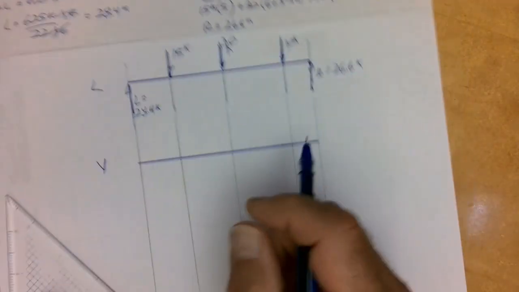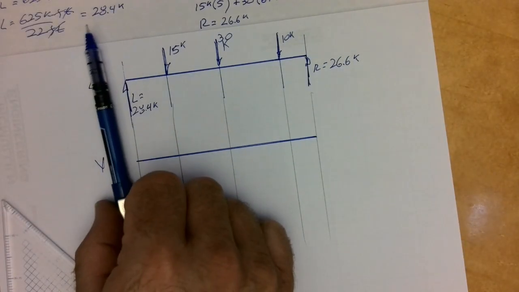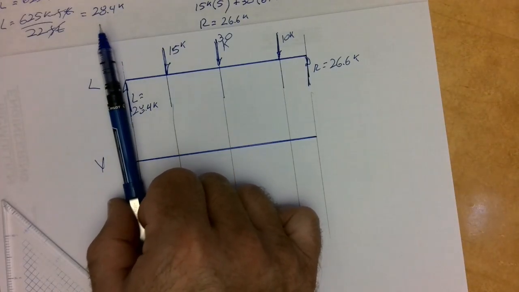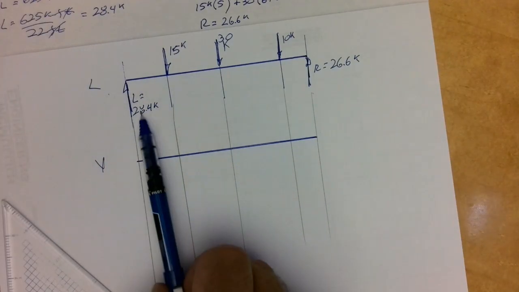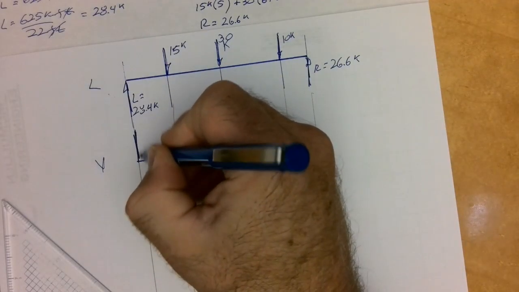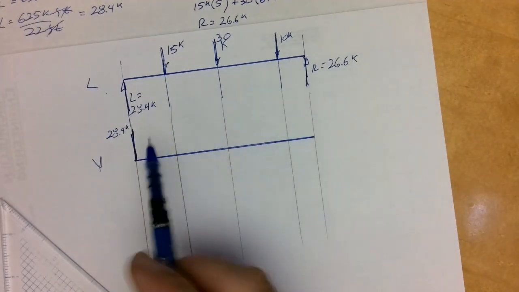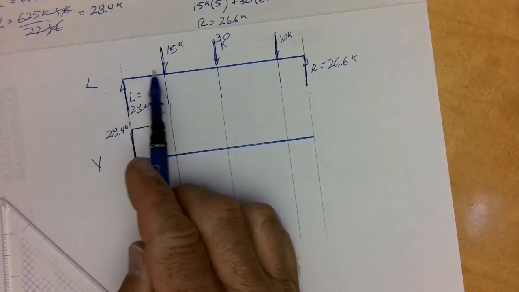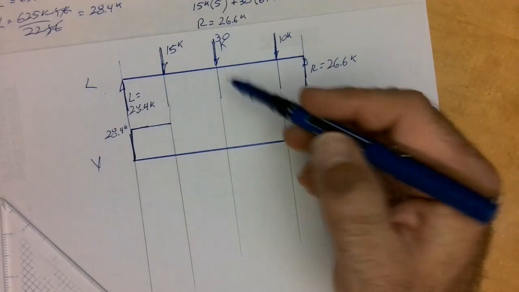Okay, so as I go from left to right, anytime my pen crosses a load or reaction, or a distributed load, or any load, I need to incorporate that into my shear diagram. So as I come from here to here, I hit this 28.4 kip load, and that's upward. So I draw this, and I'm just going to write 28.4 kips right there. Now this shear is constant, because there's no load happening in this area. So my shear diagram just stays the same.